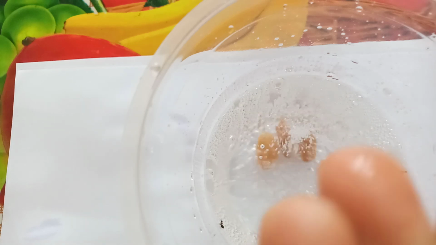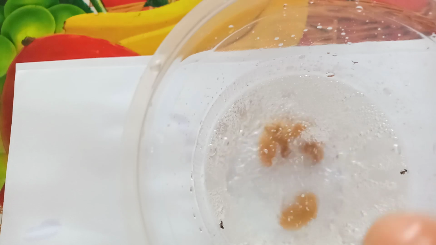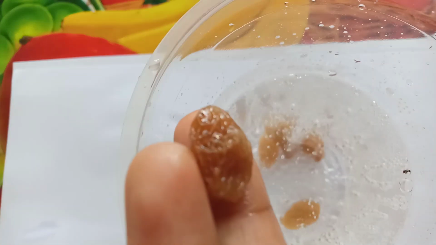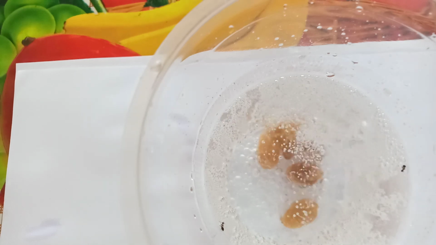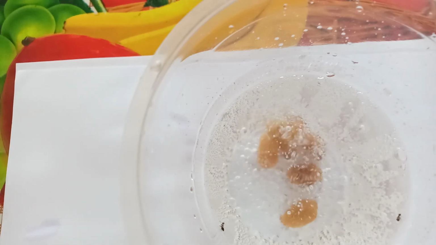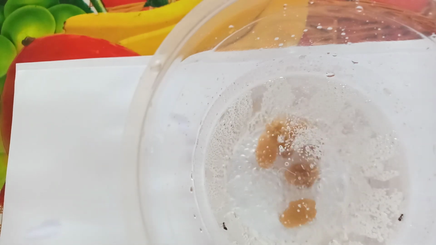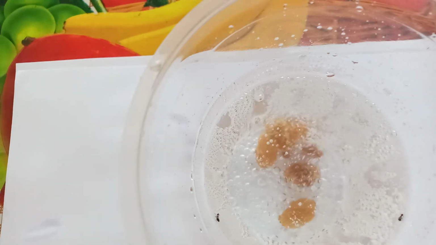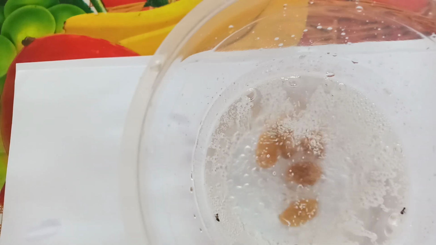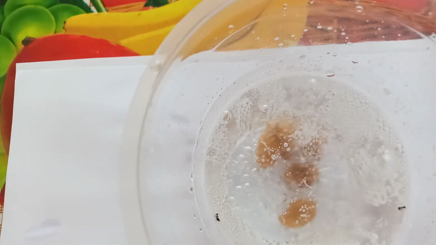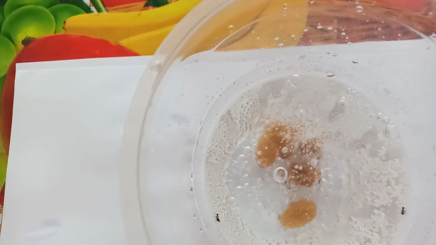You are able to see, right? These surface spots trap the carbon dioxide bubbles coming from the soda, so the bubbles stick to the raisins easily. Slowly these bubbles are going to stick to the raisins.